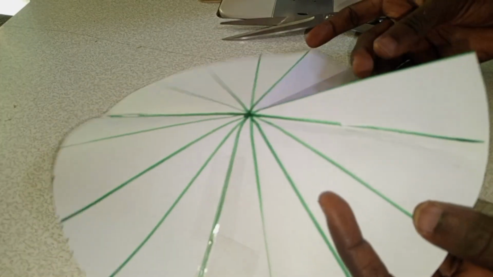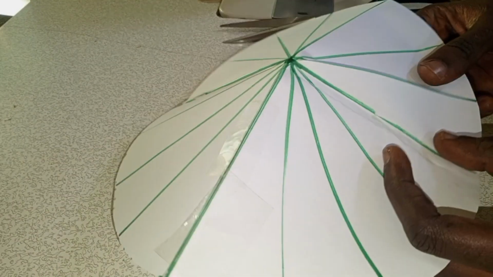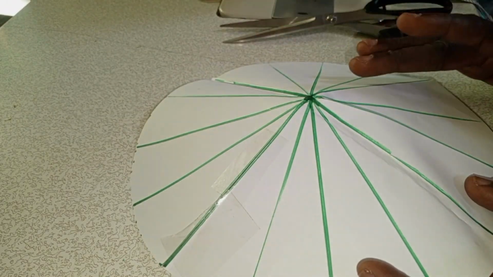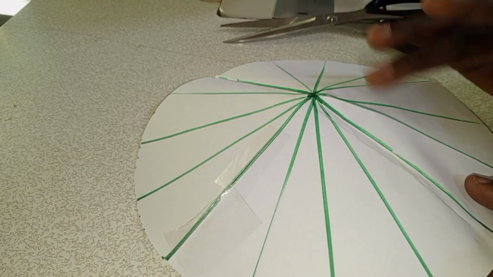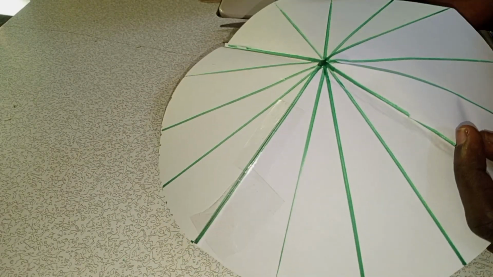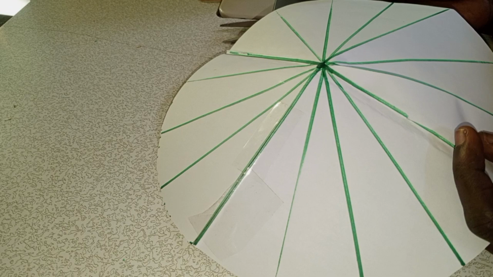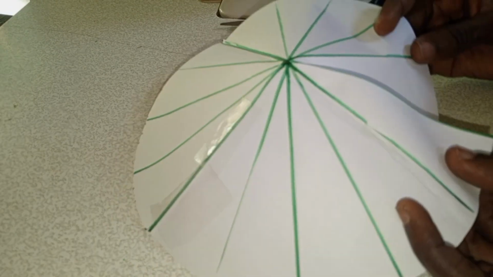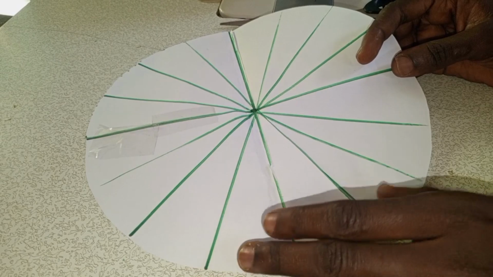The amount of excess you have will determine how many darts you want to take. If you don't have much excess, a single dart might be okay. But if your dart is much, or if you want to use that as design, then you can take as many from anywhere you want.